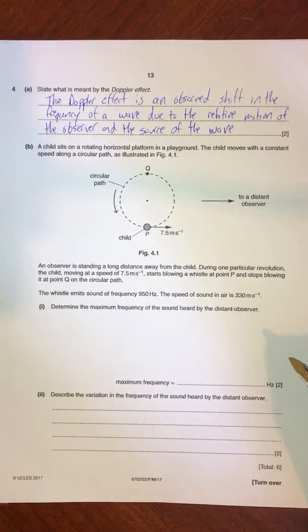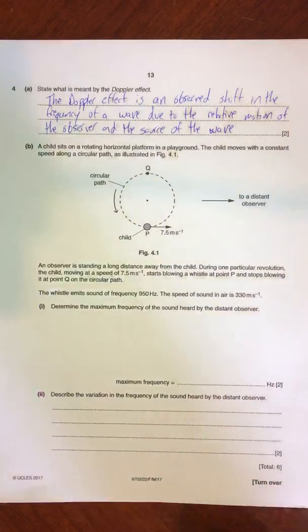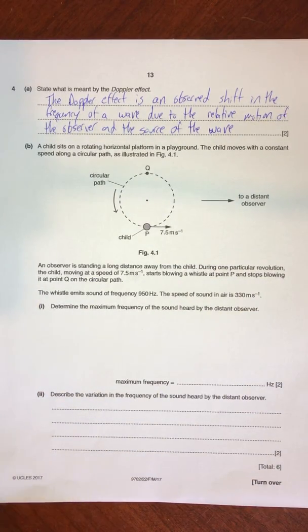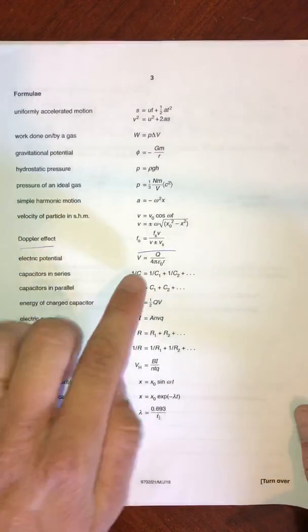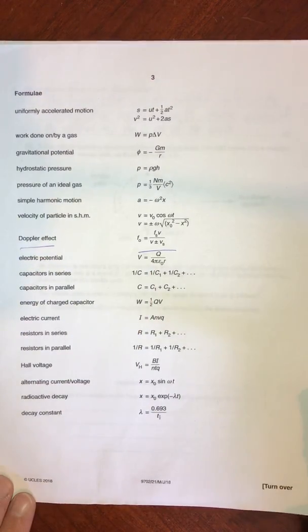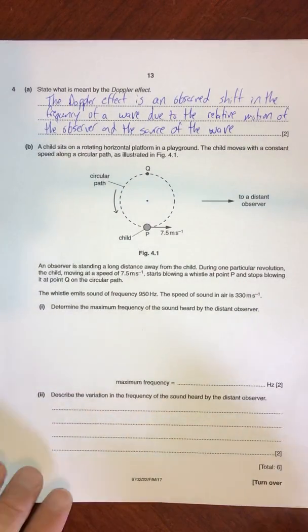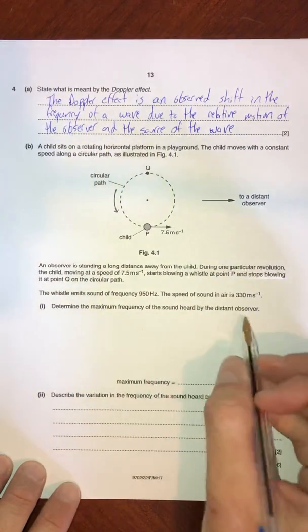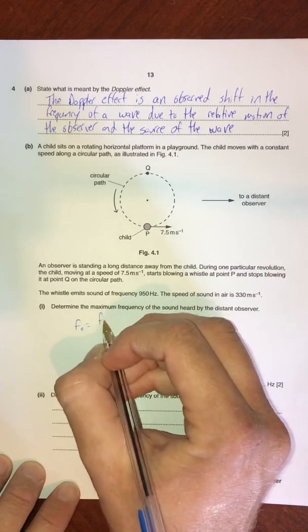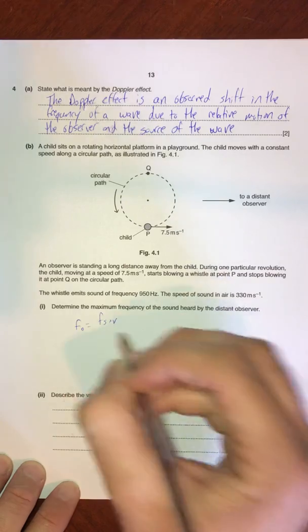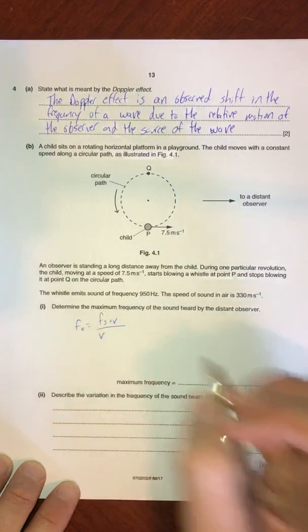Determine the maximum frequency of the sound heard by the distant observer. Here you're going to use your table of equations which you are provided. The Doppler effect equation is provided in the list of formulae, and so that's the equation that's going to be helpful here. The maximum frequency heard by the observer is going to be the frequency observed, which will be equal to the frequency of the source times the velocity of the wave divided by the velocity of the wave.